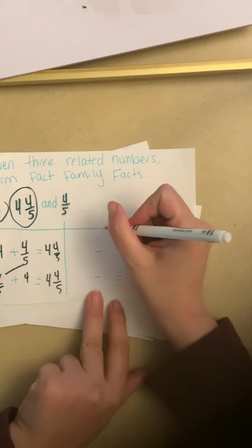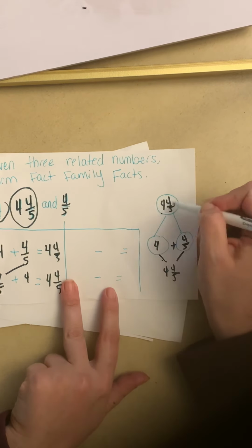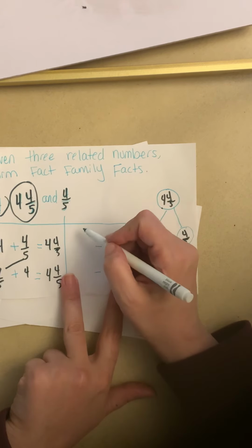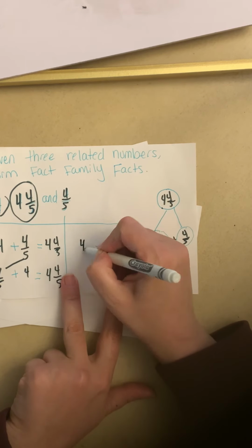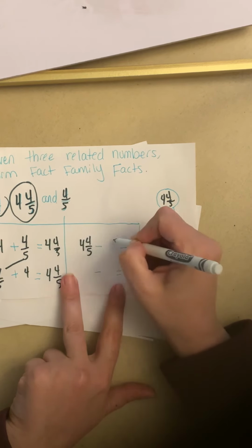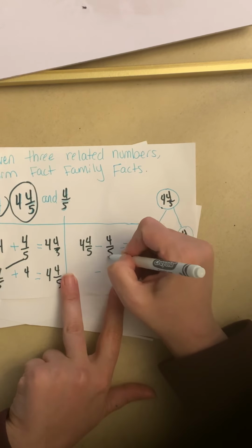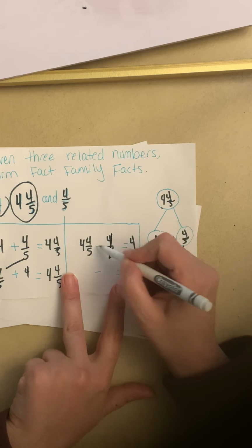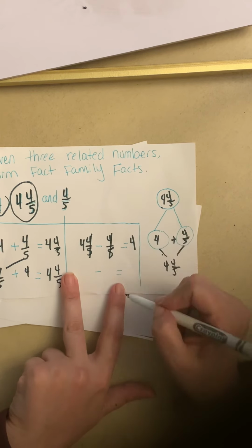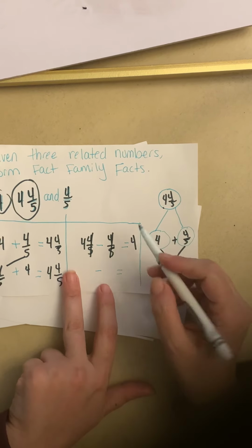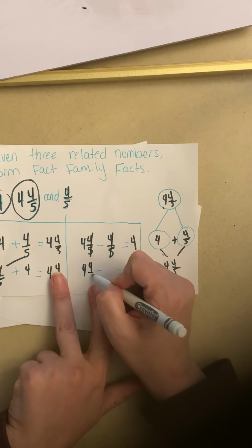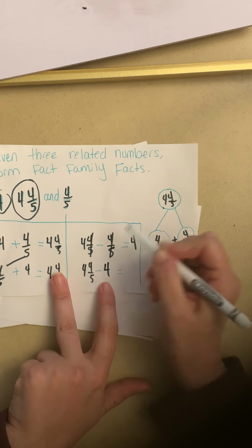Now if you take the numbers you're given, same thing here. So you're going to have 4 and 4/5. Take away 4/5. What are you going to be left with? 4. So take away this and take away this. That's what you're going to be left with. Again, we're going to do 4 and 4/5.